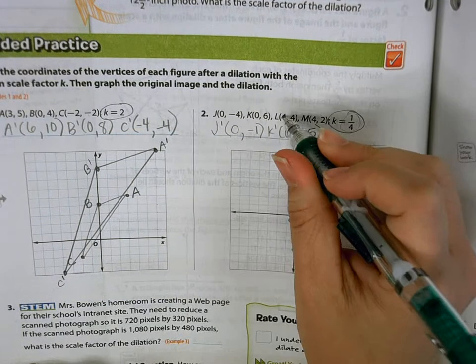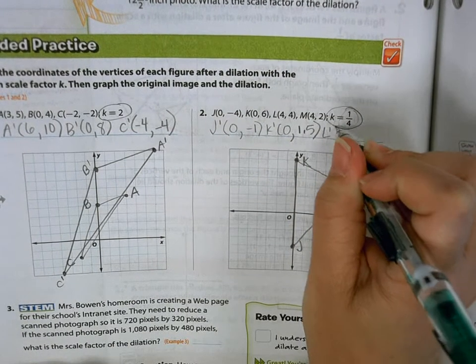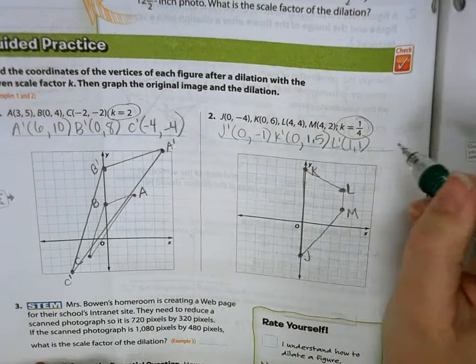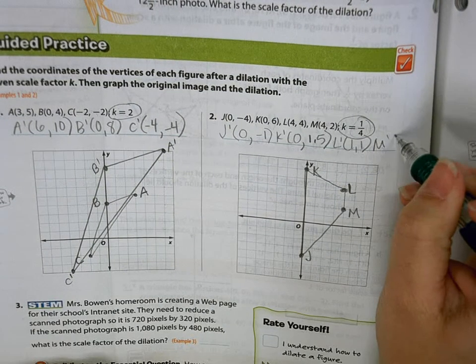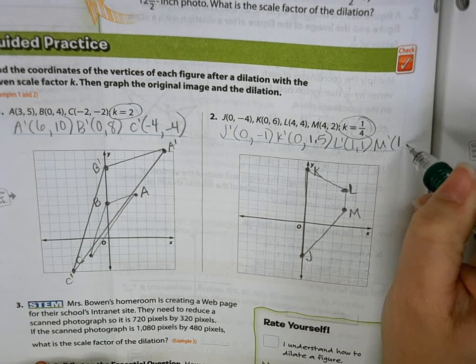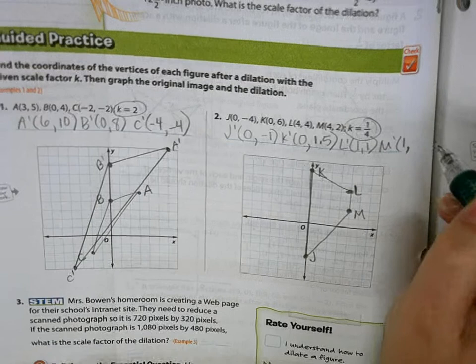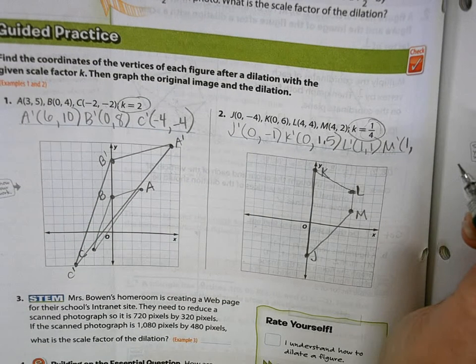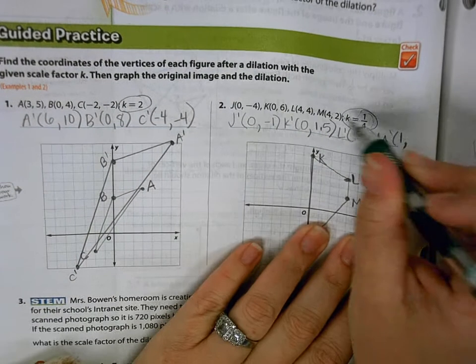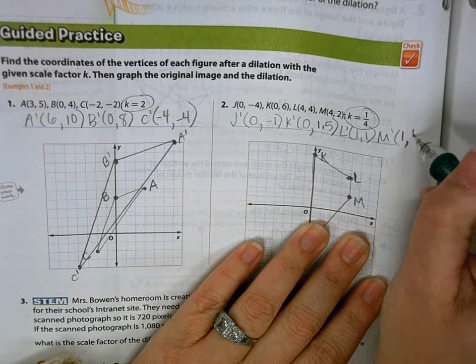And then L is going to be easy. That's 1, 1, right? And then M is 1. And then what's 2 over 4? What does that simplify to? 1/2. Yeah, 2 over 4 is 1/2. So you could put 1/2 or 0.5. It doesn't matter.